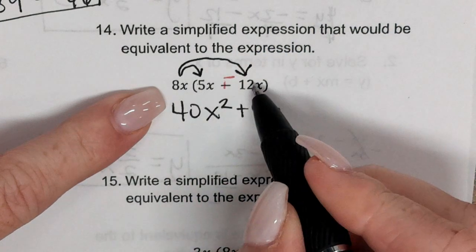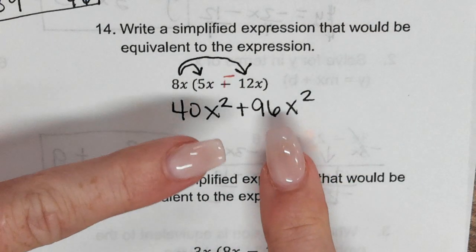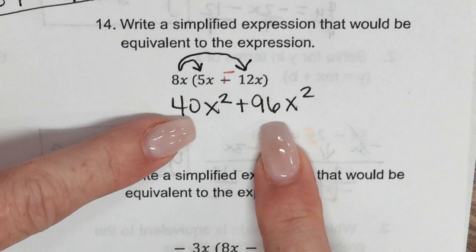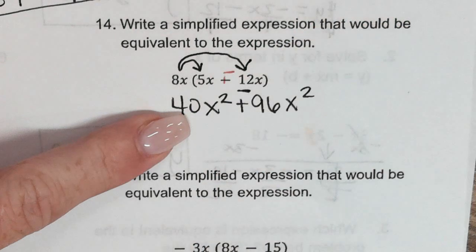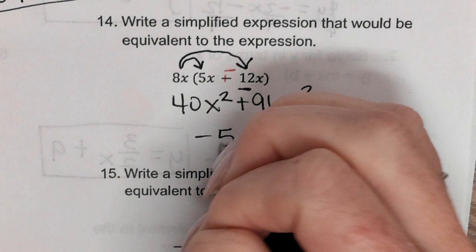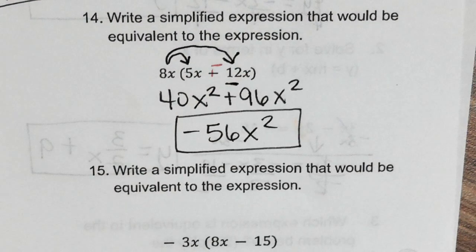What is x times x? X squared. Are these like terms? Yes. So can I combine them? Oh, what did I do wrong? I forgot my negative sign. What is 40 plus negative 96? Negative 56x squared. Because x times x is x squared. Like 5 times 5 is 5 squared.